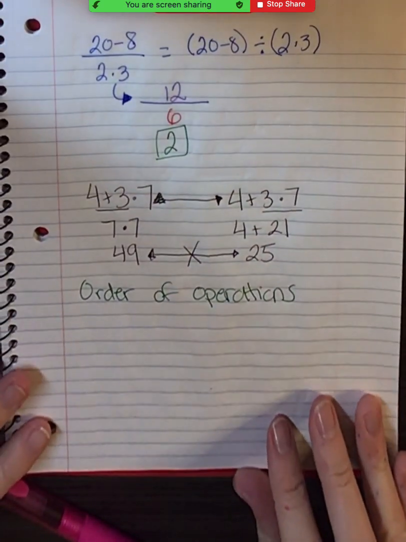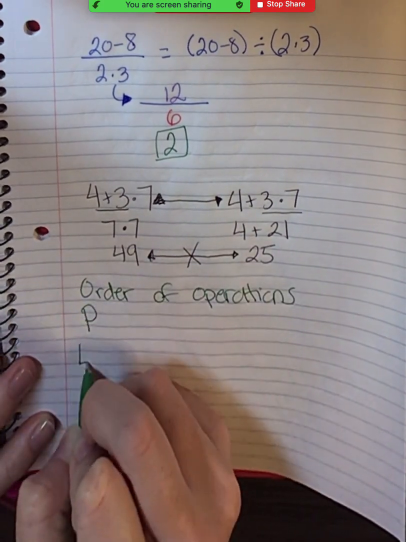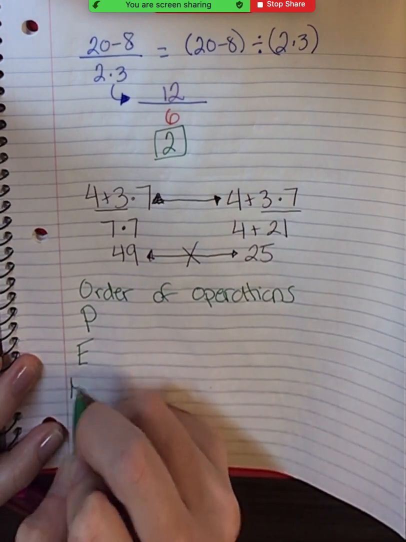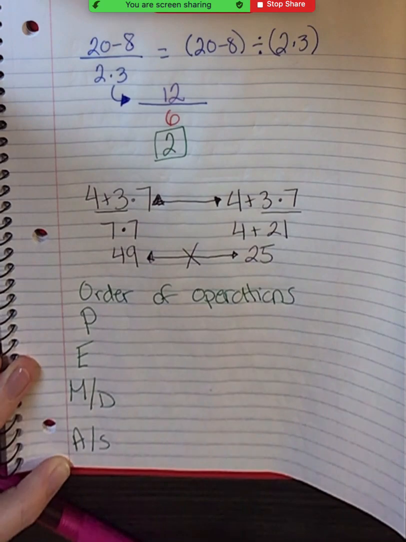Okay, and our order of operations goes parentheses, exponents, multiplication and division, addition and subtraction.